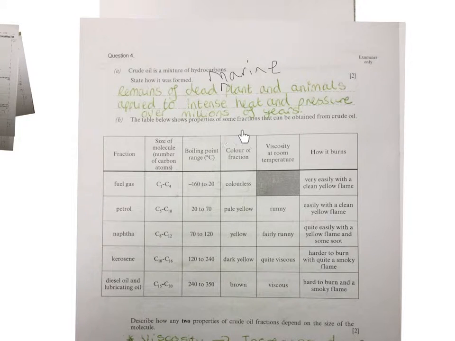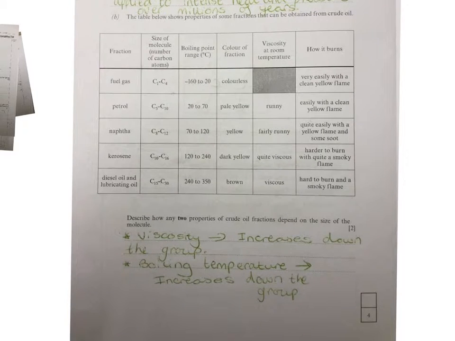The table shows the properties of some fractions that can be obtained from crude oil. So different fractions, different carbon sizes, boiling points, the colour of the fraction, viscosity means how easily it runs, and how easily it burns. So quite an intensive table there with a lot of information. Describe how any 2 properties of crude oil fractions depend on the size of the molecule. So here's the size. These ones up here are smaller. These ones down here are much longer.